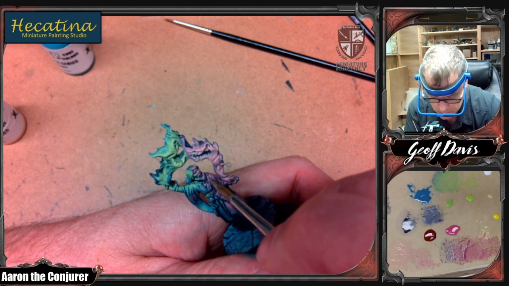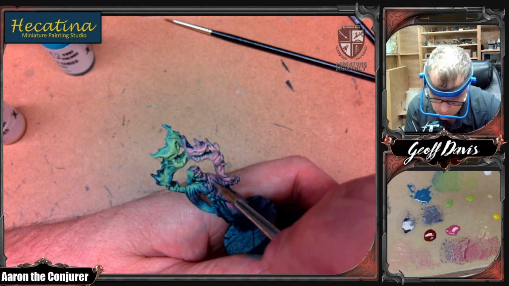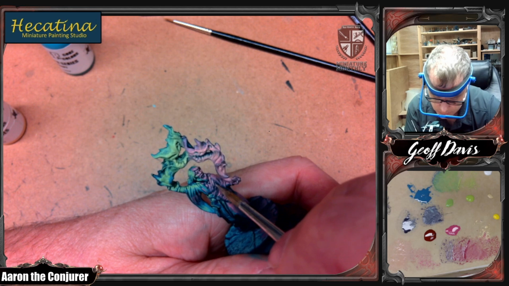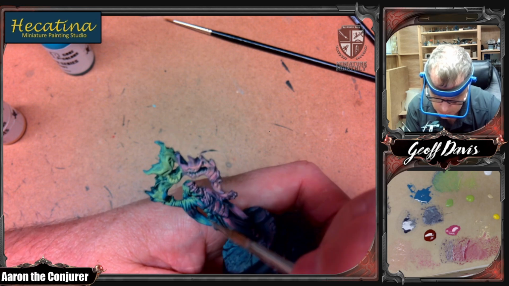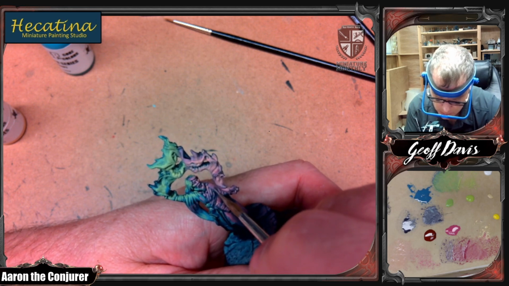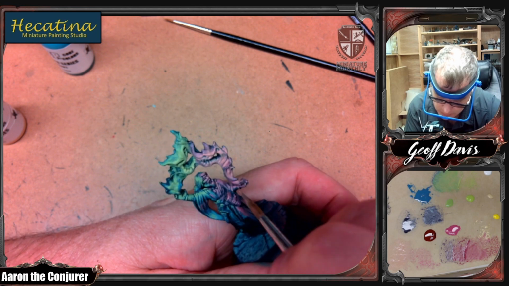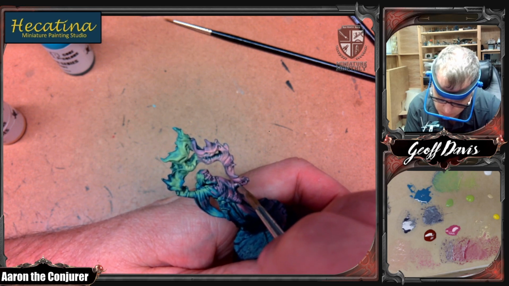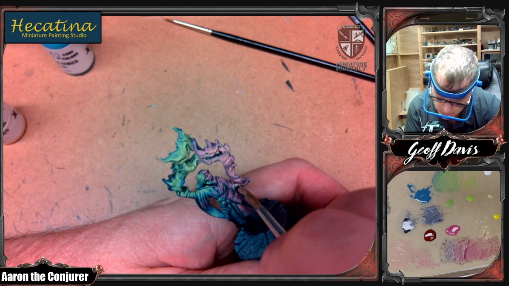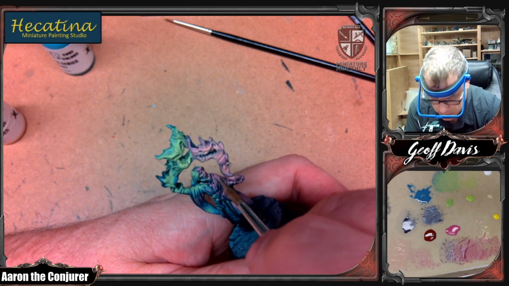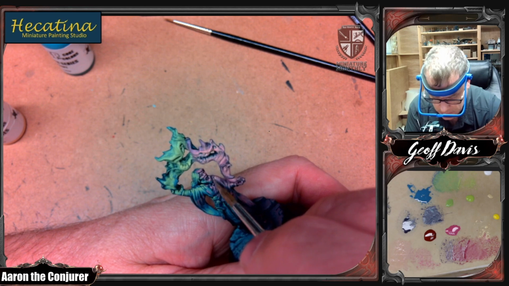But be careful. You don't need these to go very far down the model, unless an object is particularly reflective, like that bracer, for example. This color does not need to go very far down.